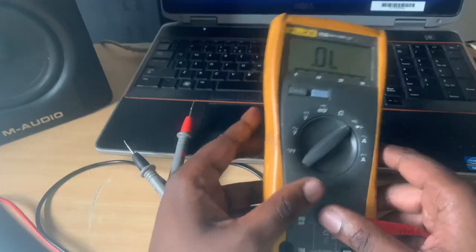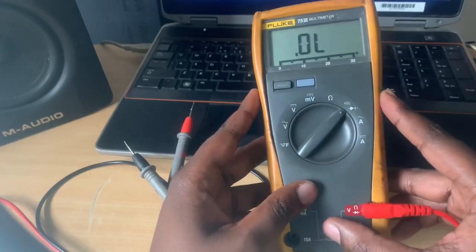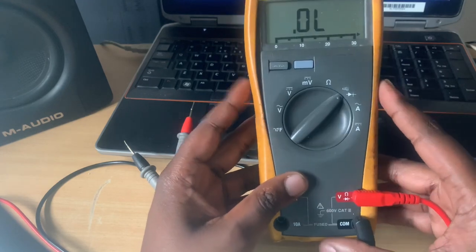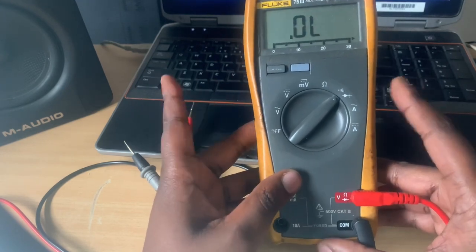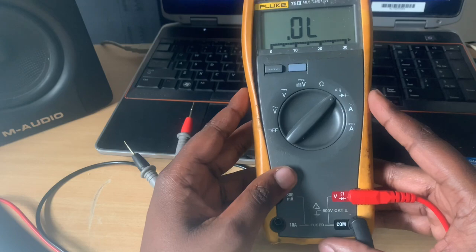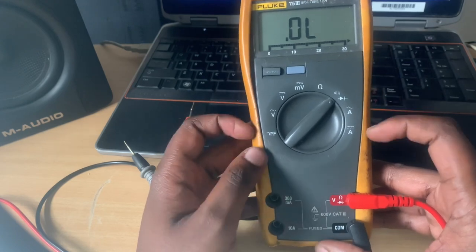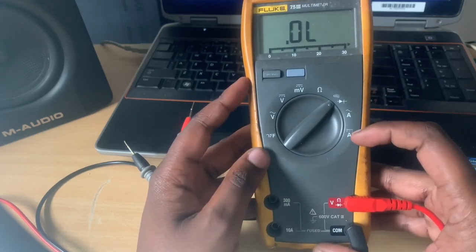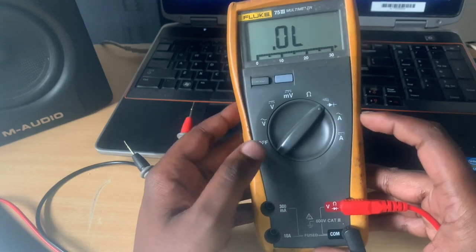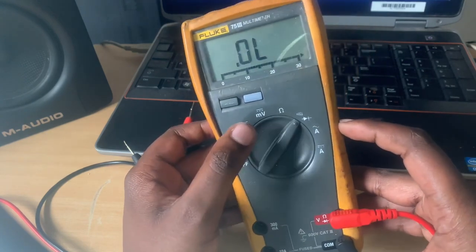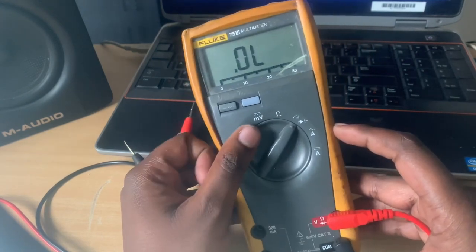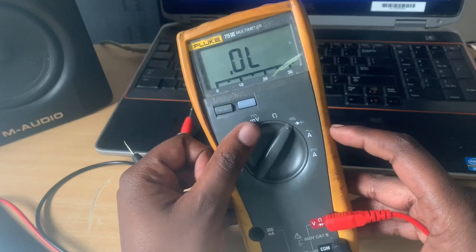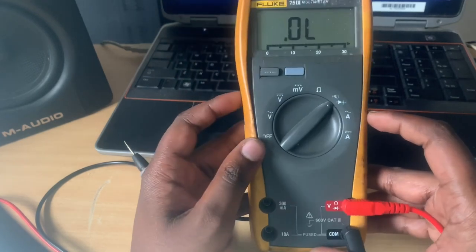So let's go. Okay, this is a multimeter, digital. This is a standard digital multimeter that you probably come across. As you can see, you have different symbols around your dial. You have your AC voltage, DC millivolts. Some multimeters might not have millivolts, but you'll see when you use yours.